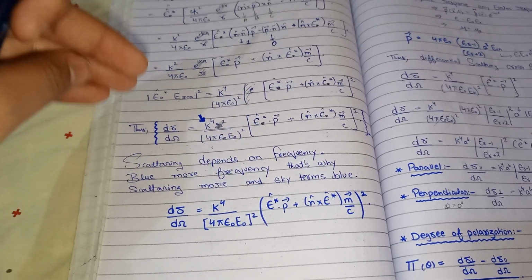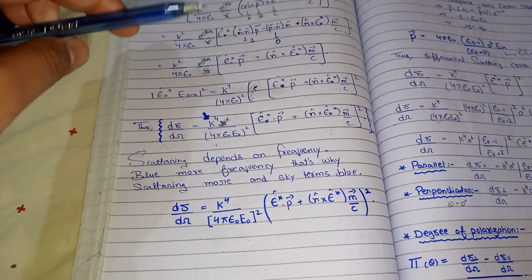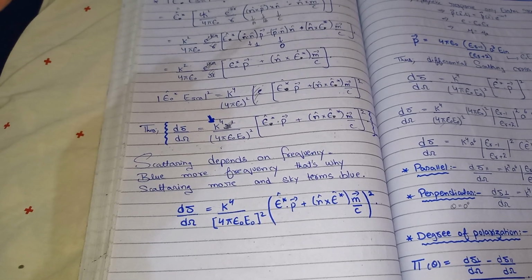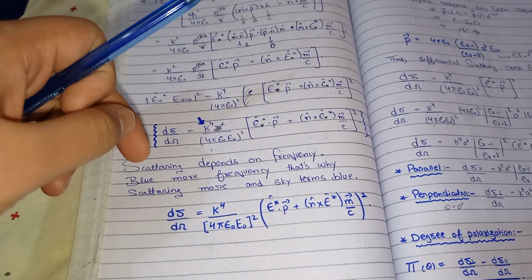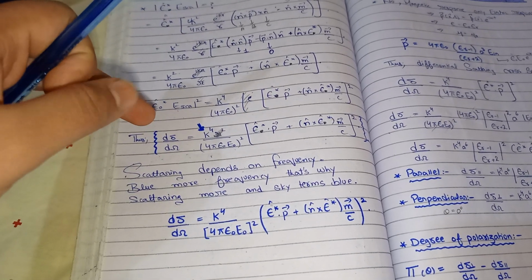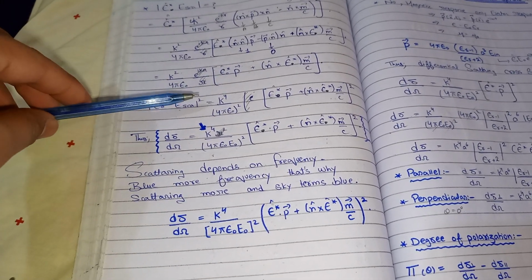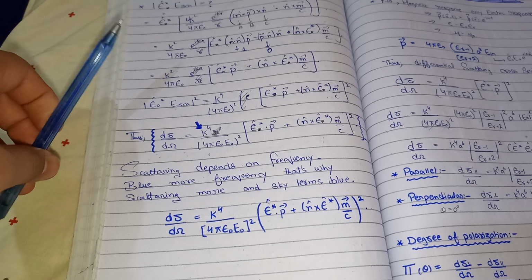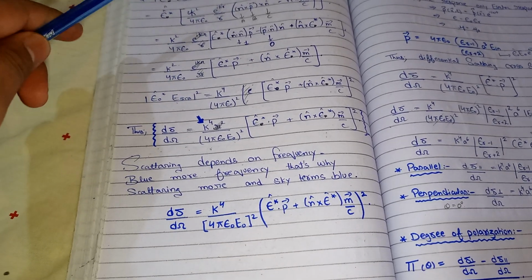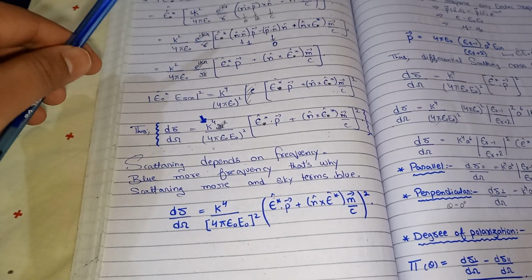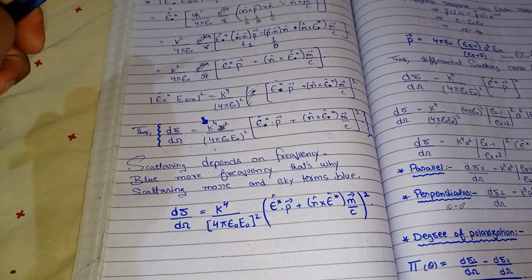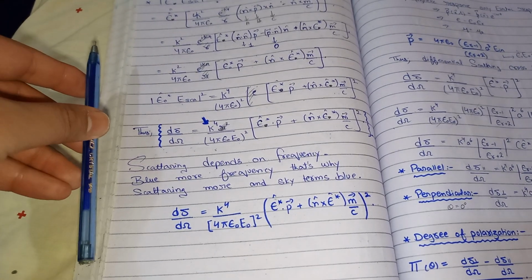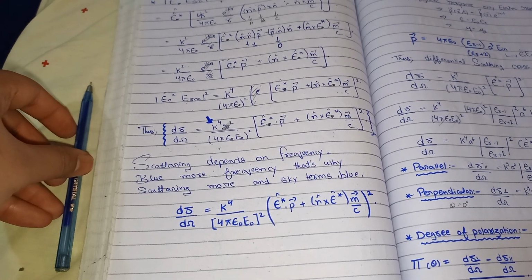Sometimes dipole scattering is known as Rayleigh scattering, but this term is usually reserved for the incoherent scattering by a collection of dipole scatterers. So this is all about the scattering cross section, which depends upon frequency, as I mentioned. That's why the sky turns blue: blue has more frequency, so it scatters more in the sky, which makes the sky appear blue. So this is how you can find the mathematical expression for the blue sky.